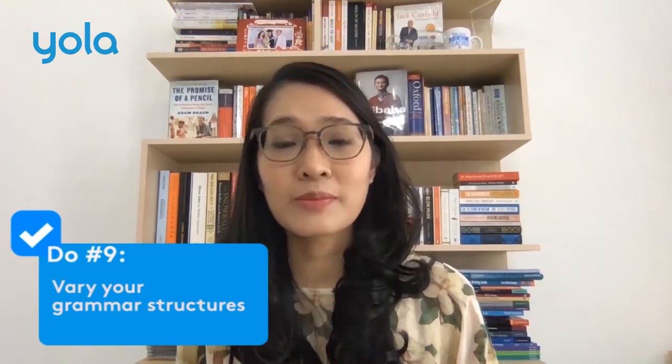Number 9, vary your grammar structures. In order to achieve a high score in the IELTS writing, you should be able to use a mix of simple and complex sentence forms. But having said that, you should make sure that you know what you're doing, because you're going to make mistakes otherwise. Remember, in order to achieve a 7 and above, you should be able to produce frequent error-free sentences.